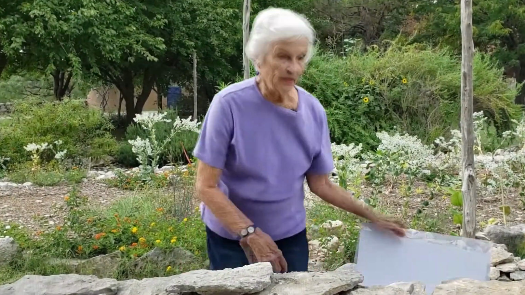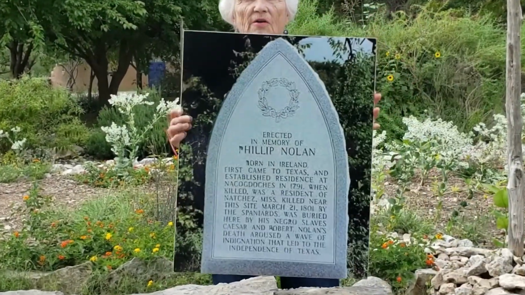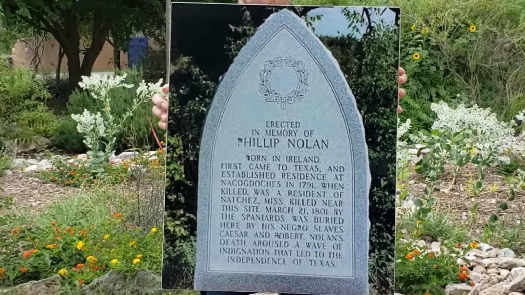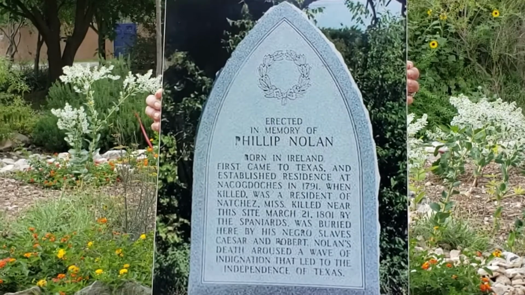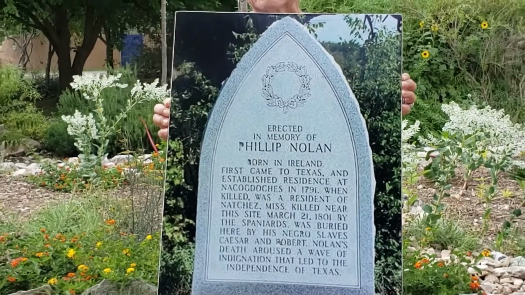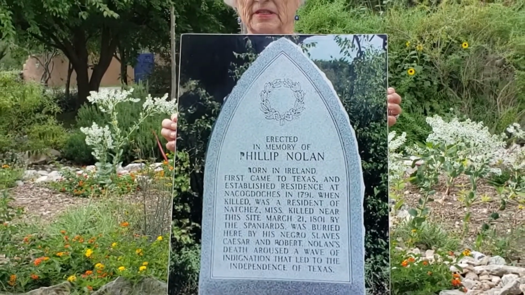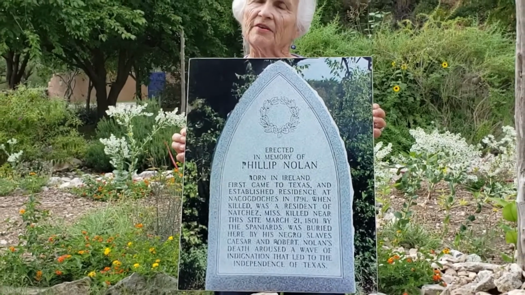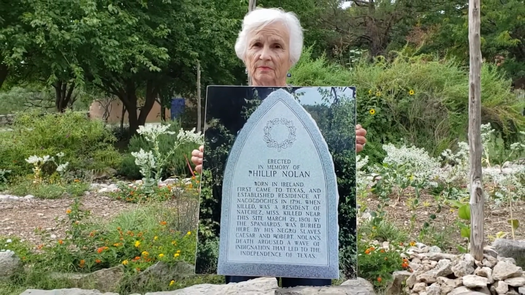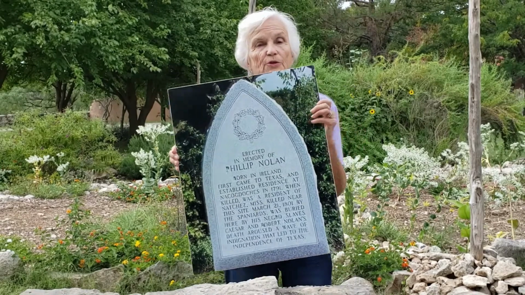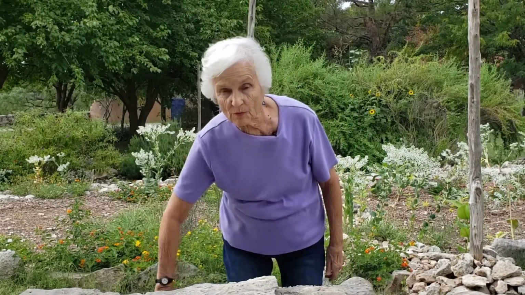Now, this is a picture of the monument that was placed to honor him. It is over near Waco. Philip Nolan was killed in Hill County, Texas. So your county is named for an early Texas hero. Now, you know who your county is named for?